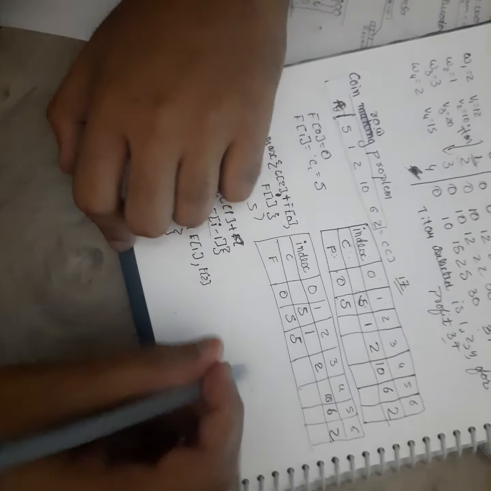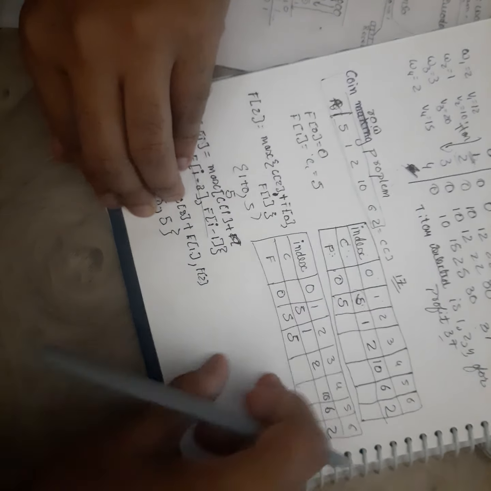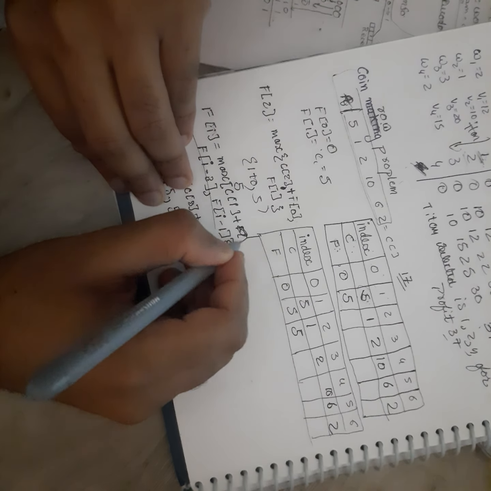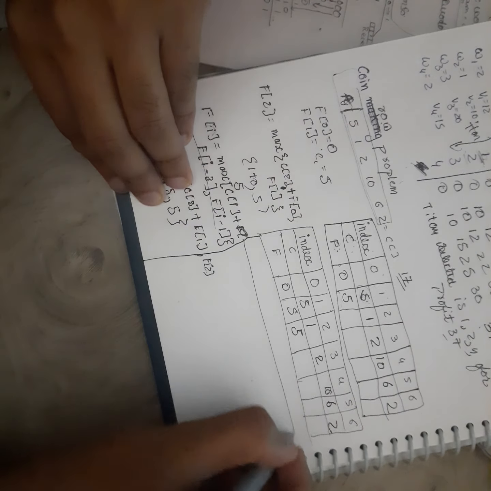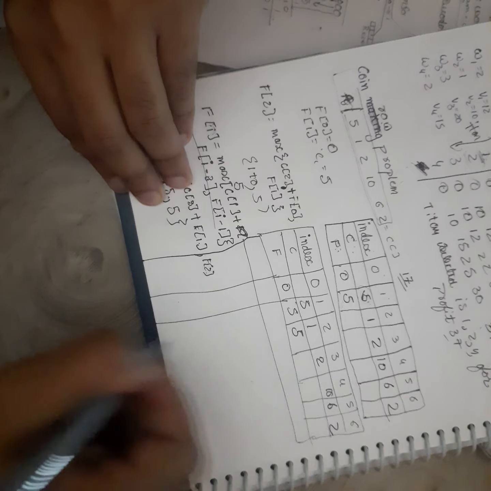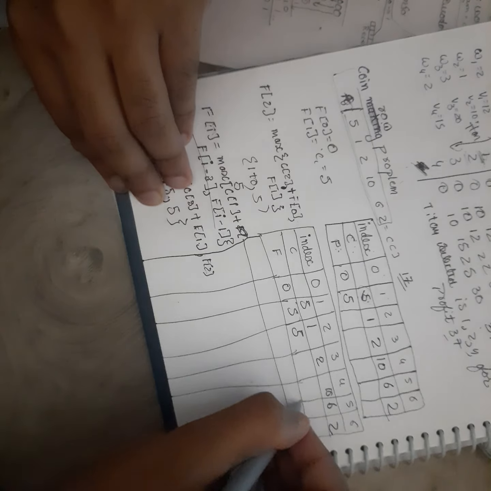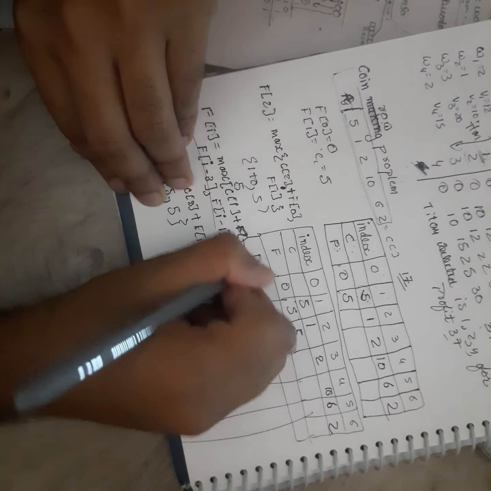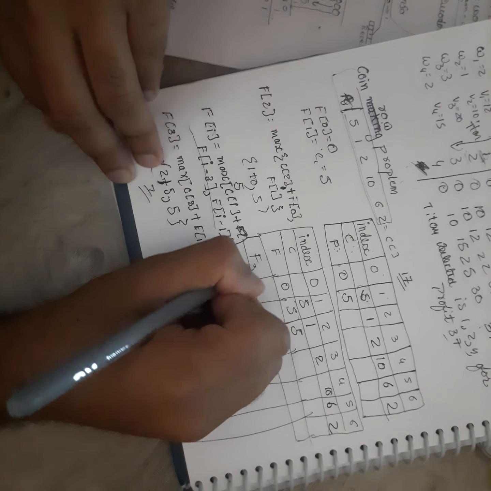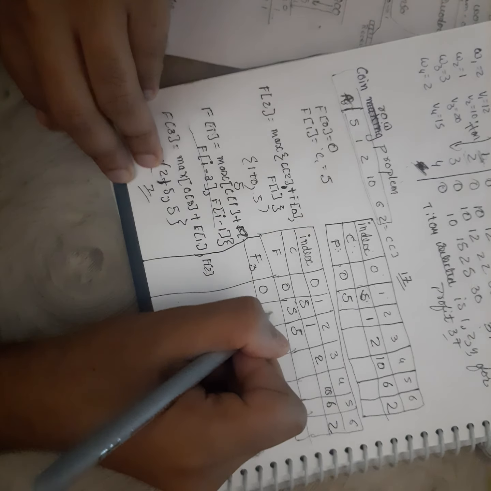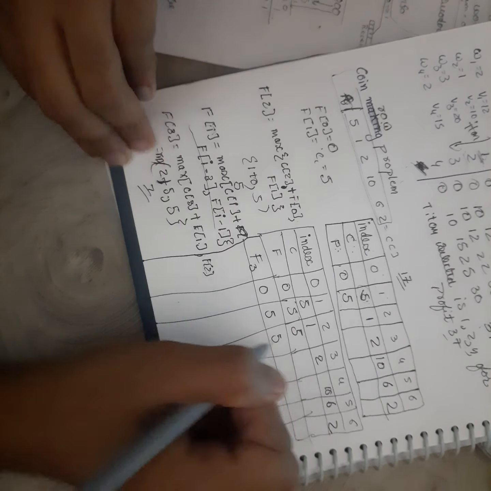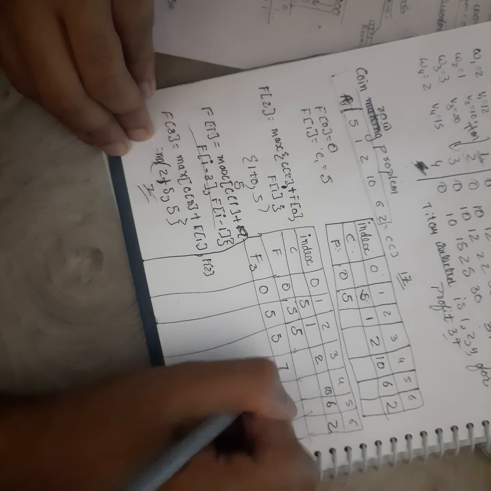You have to write a block diagram for each step. I will write it simply from here only, because the video length will be too much. Now this is f3 I'm writing. It will be 0, 5, 5, and here what we got is 7.